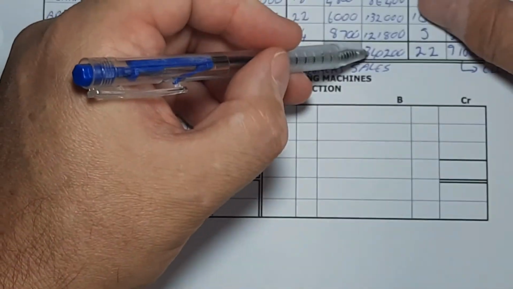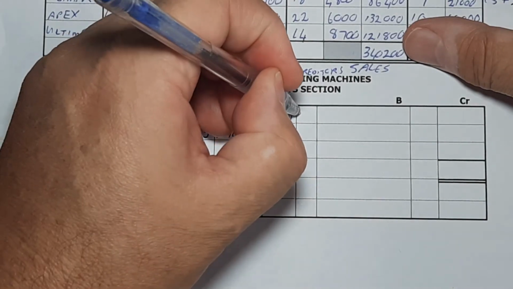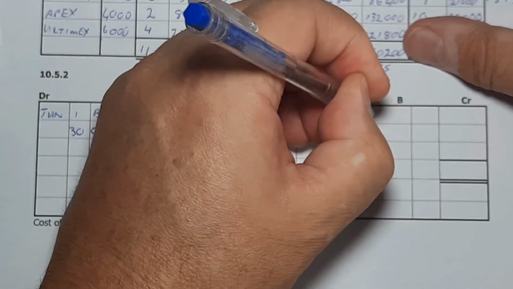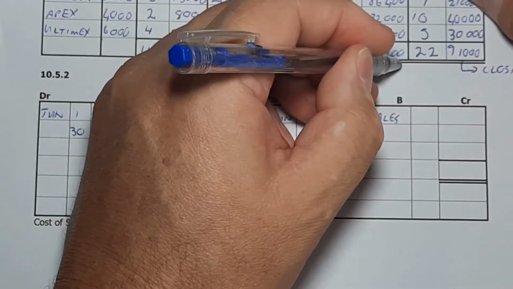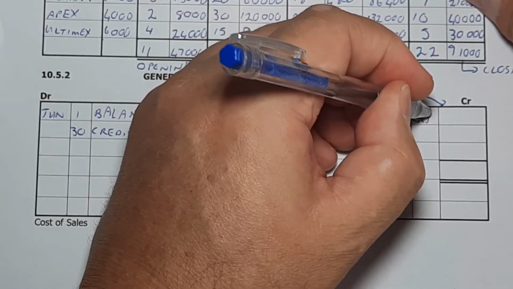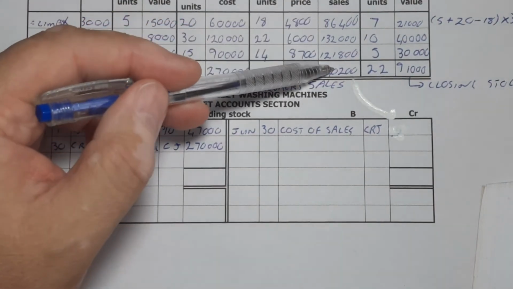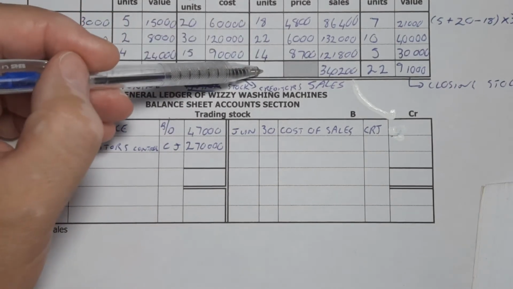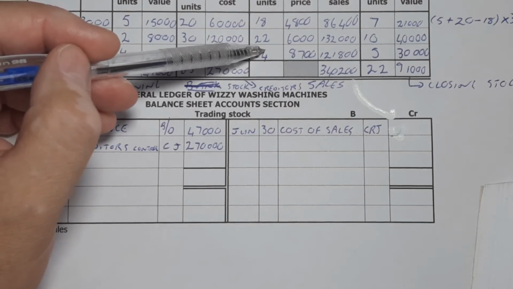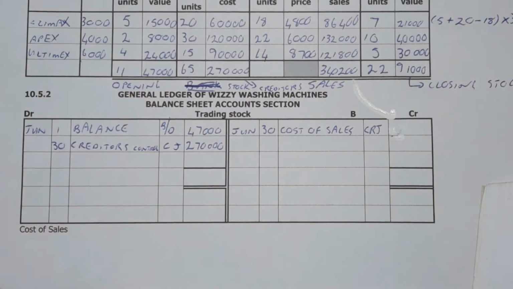The amount of units we sold, its cost price, so that would be June 30th. We would write there cost of sales, coming from there, so that would be CRJ. We need to work out this. We've got the selling price. We need to work out the cost price, but because it is the specific identification method, we have to use each one separately to work out the cost of sales.